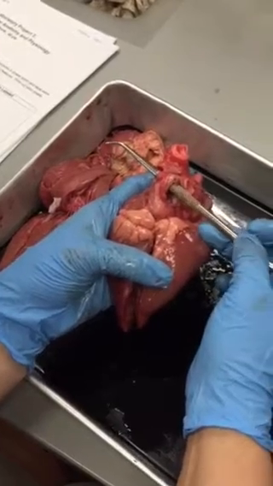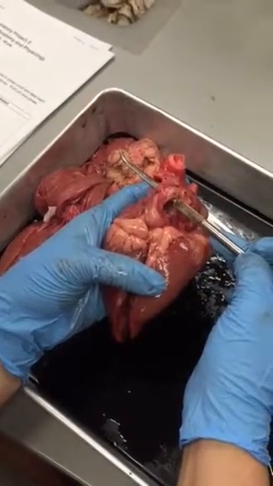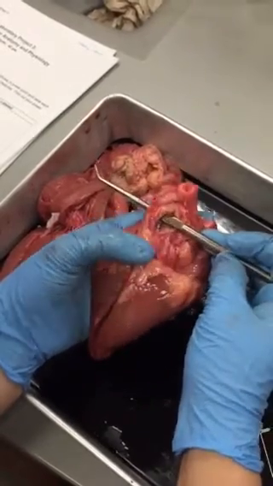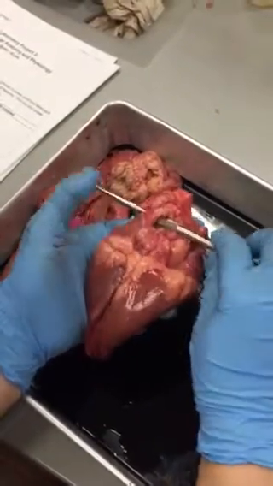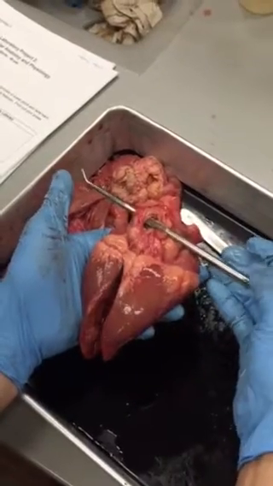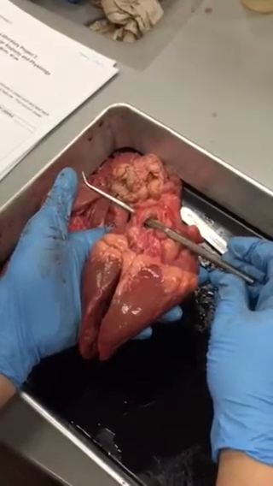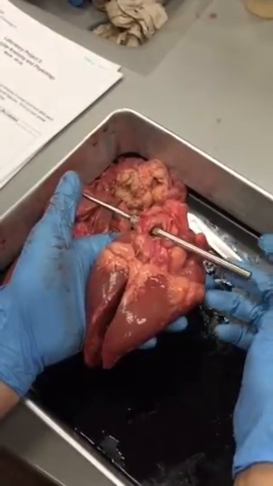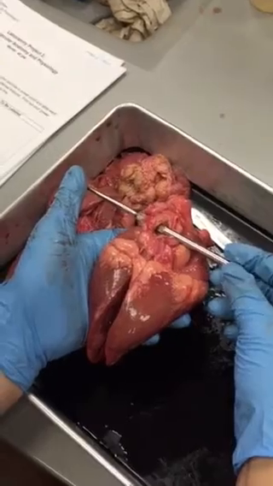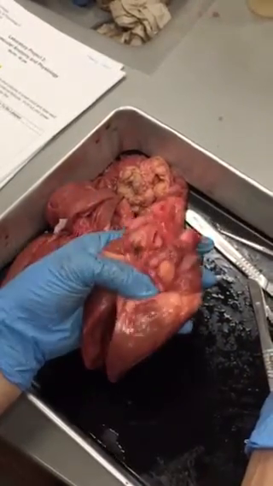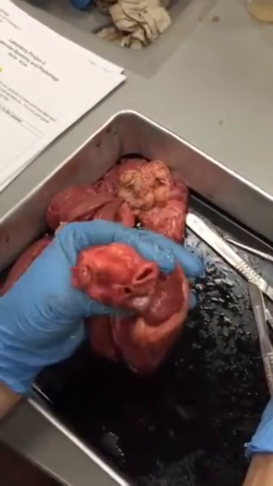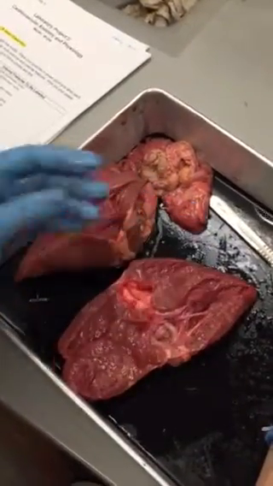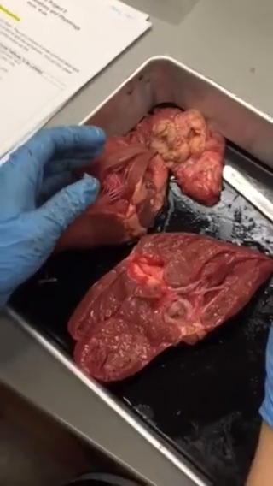Are you going to ask us to specify left and right on that? Possibly. It's only going out of one side, but I'll make sure that it's laid out correctly. If it's going through both, you would just say this is the pulmonary veins. So that should take you through all of the structures you need to know for the heart dissection.